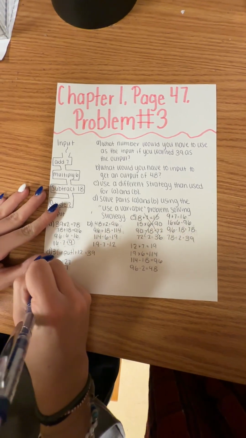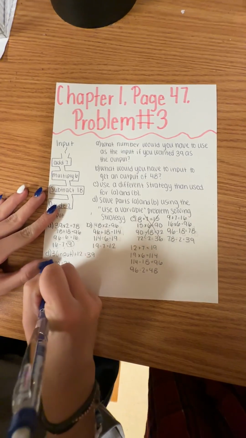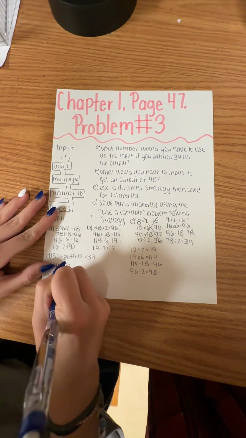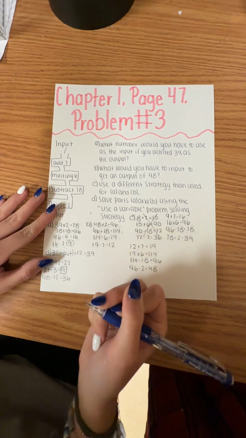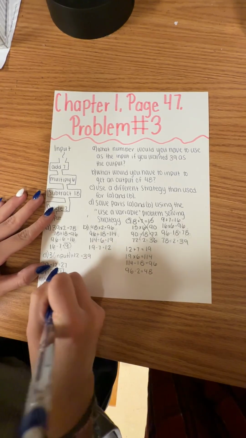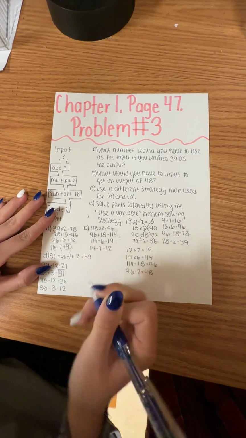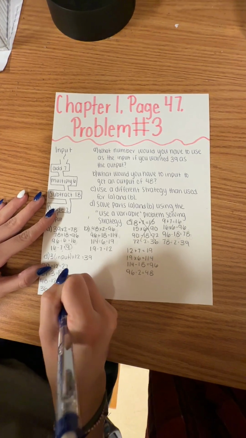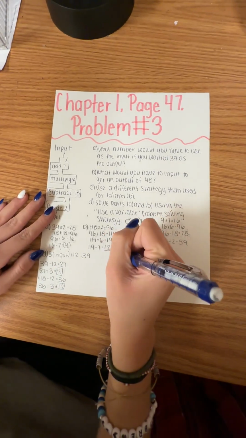And then we'll do 48 minus 12 and get 36, and then do 36 divided by 3 and get 12, which is what we got for part B.